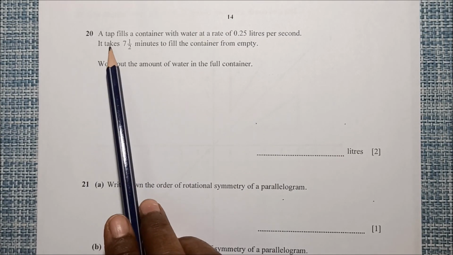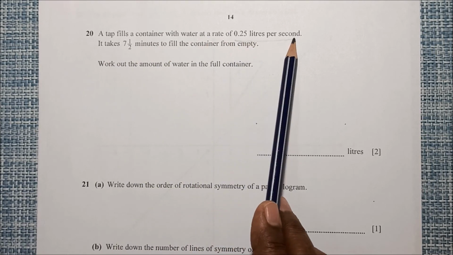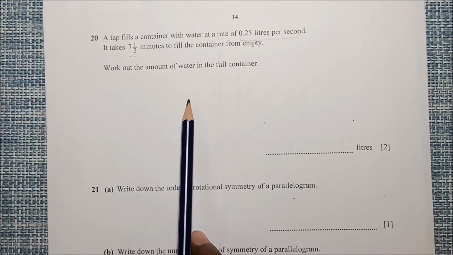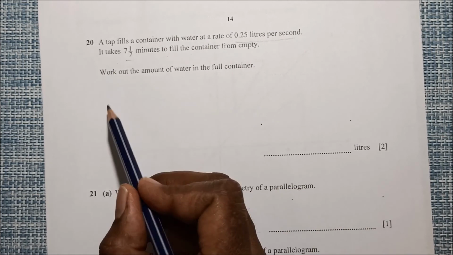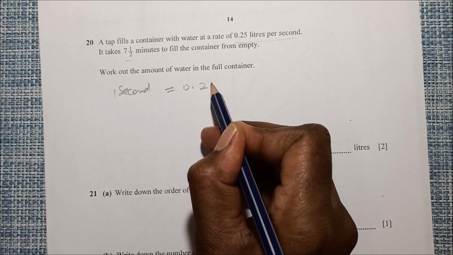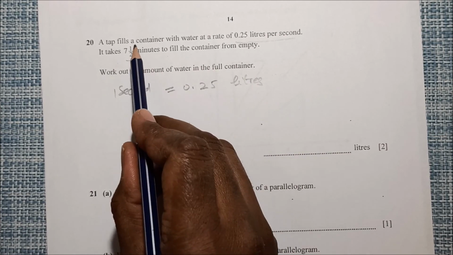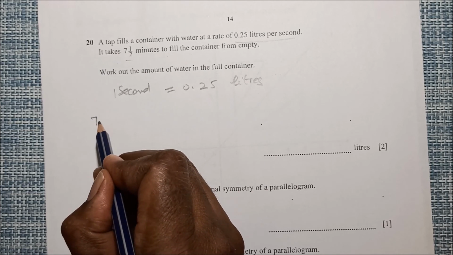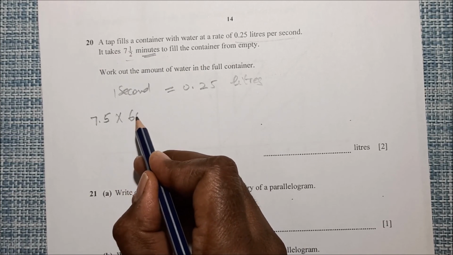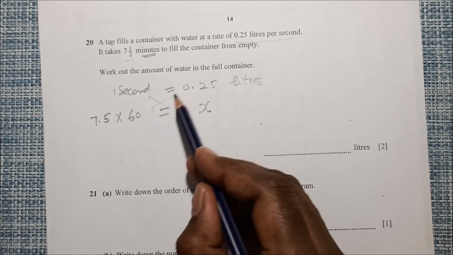Number 20. A tap fills a container with water at rate of 0.25 liters per second. It takes 7.5 minutes to fill the container from empty. Work out the amount of water in the full container. So in 1 second, water is filled 0.25 liters. We need to know how much is filled in 7.5 minutes, so to convert this I am going to multiply by 60. Then just cross multiply.